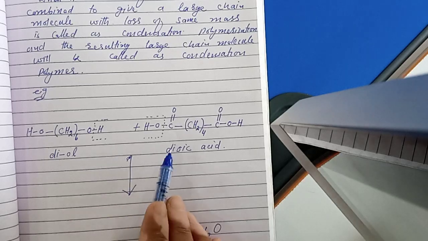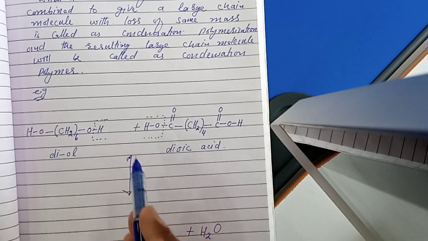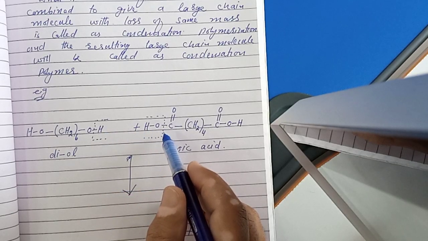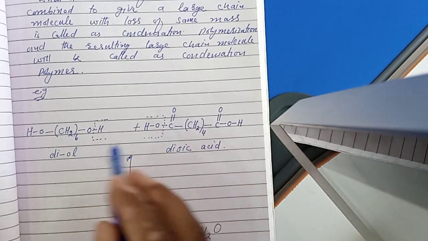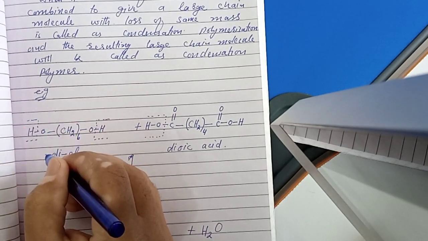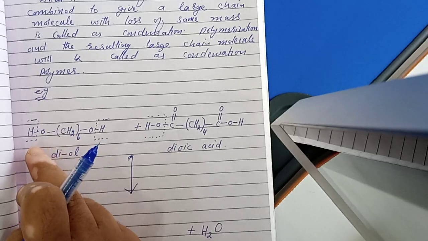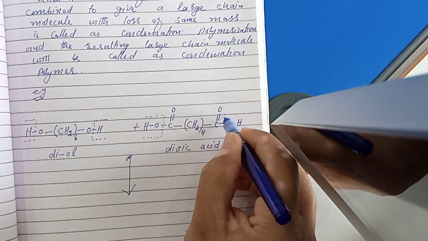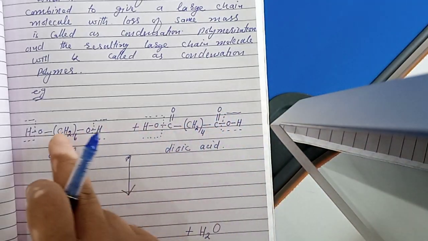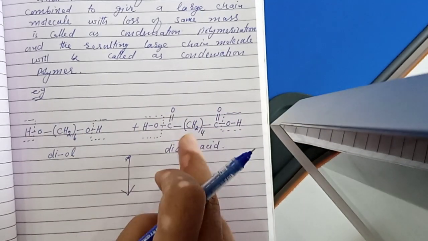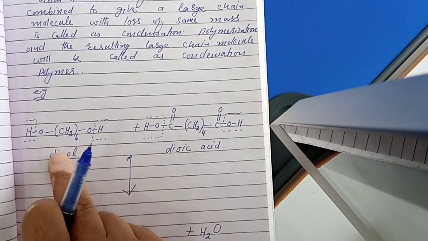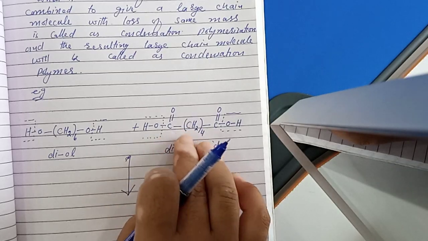So now, when you are going to polymerize it, just remember, remove the H from the alcoholic part and remove the OH from the acid part. Repeat the same for the other terminal as well. At the other terminal of the alcohol, remove the H, and from the other terminal of the acid, remove the OH. Now write any part you want, after removing the H from the alcohol or after removing the OH from the acid.